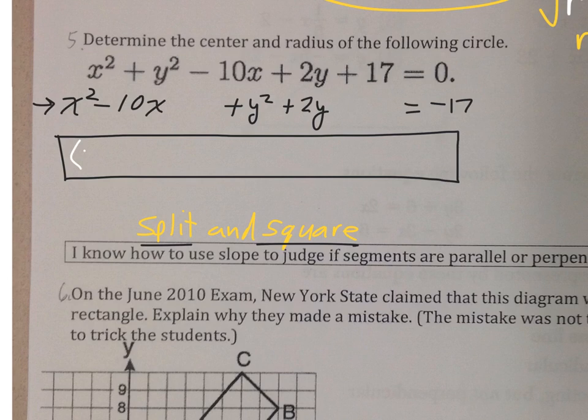If I take that negative 10 and split it, I get negative 5. So in my equation, it's going to be x minus 5 squared. I split the negative 10 into negative 5, and now I'm going to square it to create a positive 25. If I add 25 on the left-hand side, I'm going to have to add it on the right-hand side.